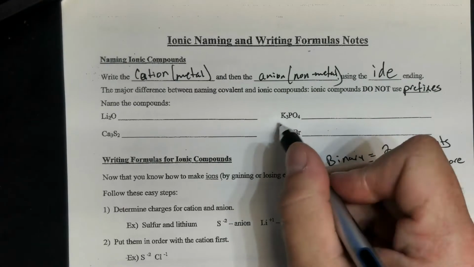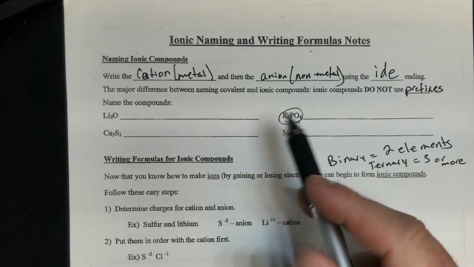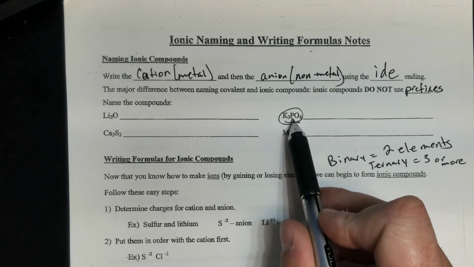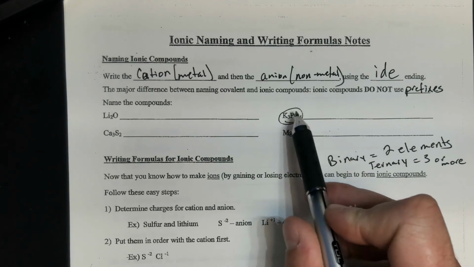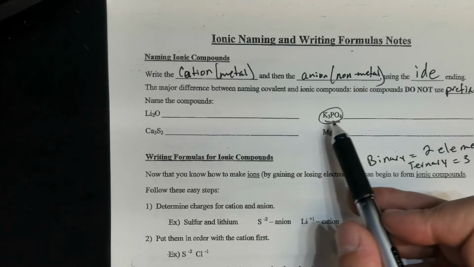So if we look at this one right here, that's got three elements. It's got a potassium, a phosphorus, and an oxygen. So we're going to get to that. We're going to save that one till last. So let's look at these other three.